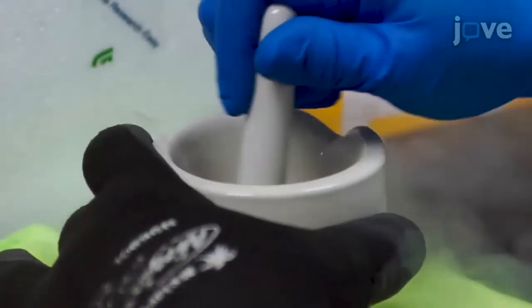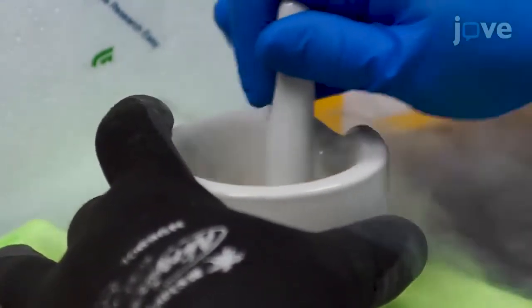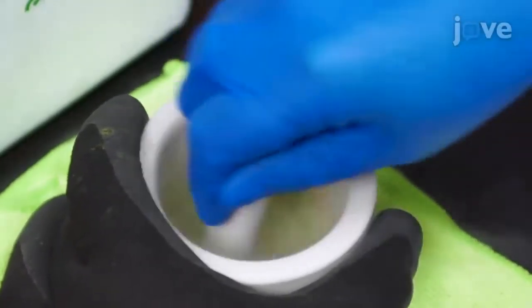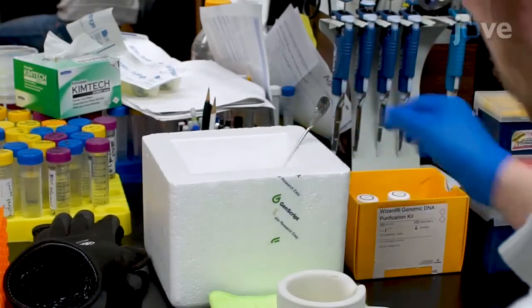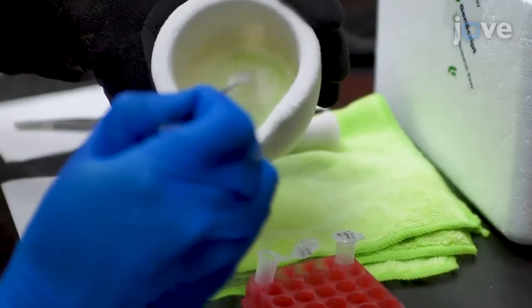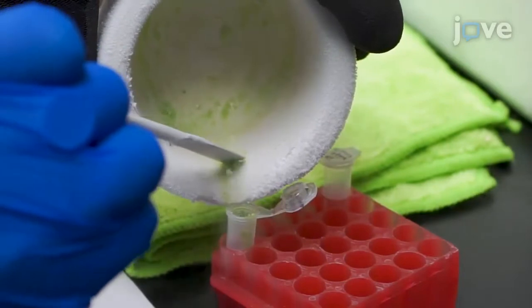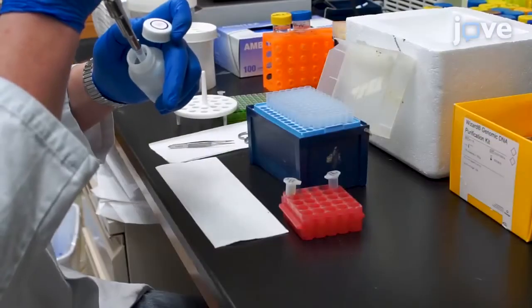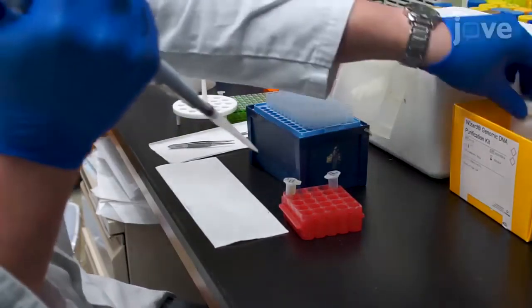Quickly start grinding the leaf tissue with the pestle until the liquid nitrogen evaporates and a fine green powder remains. Next, chill a metal spatula in liquid nitrogen for 10 to 15 seconds. Then, use the cold spatula to scoop the ground tissue from the mortar into a 1.5 milliliter microcentrifuge tube. Use a 1,000 microliter pipette to add 600 microliters of nuclei lysis solution to the sample.